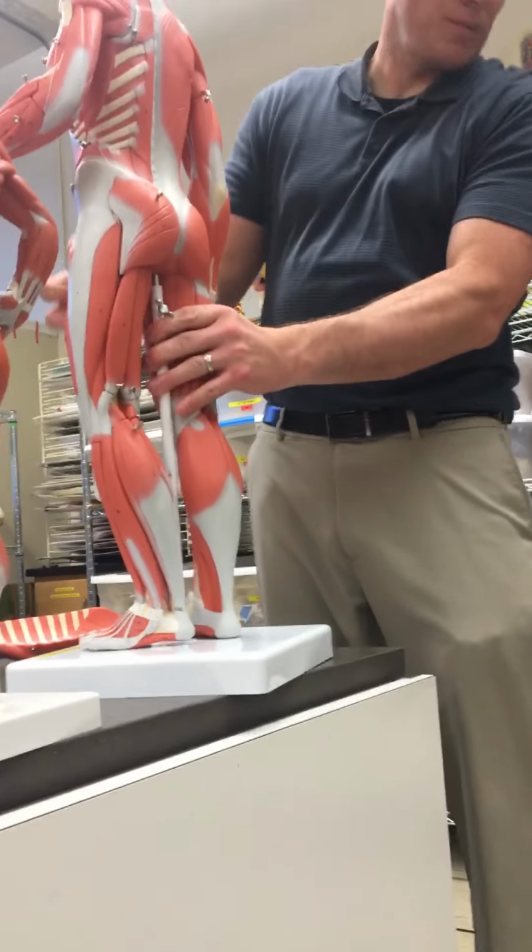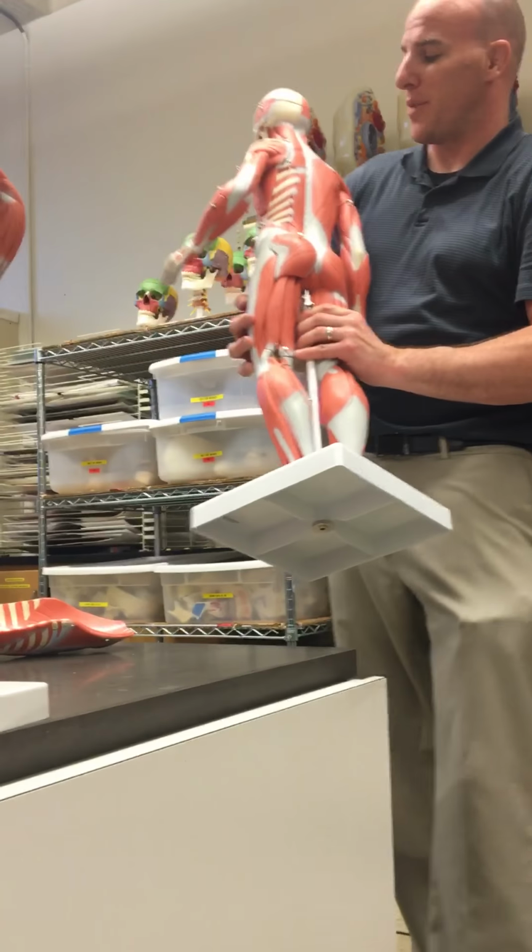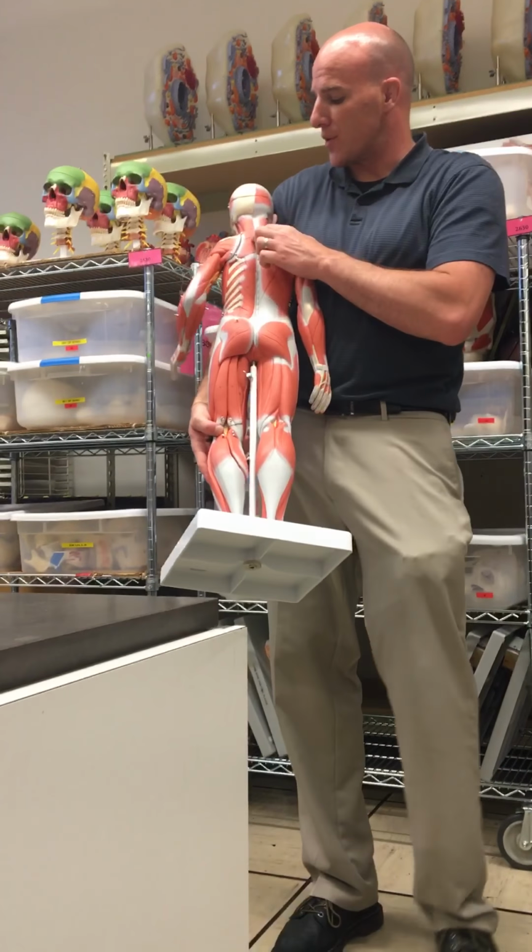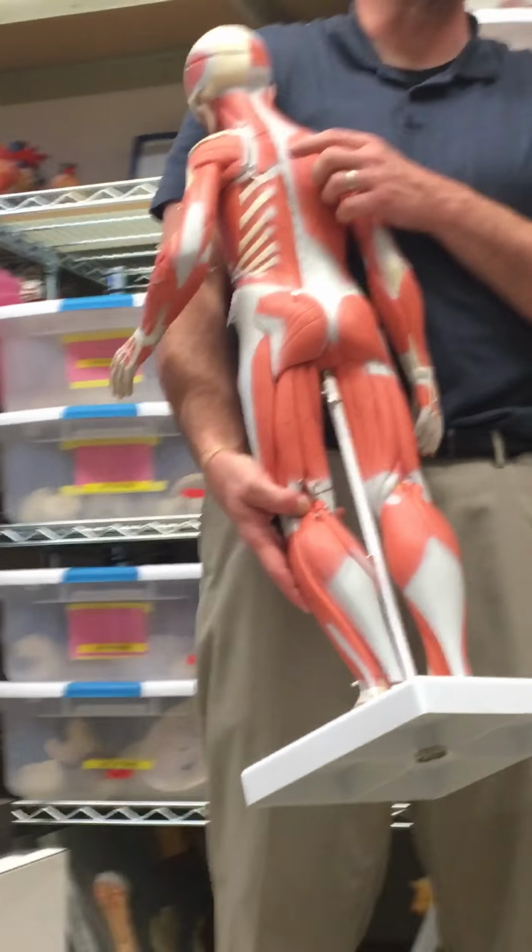This one isn't the greatest because there is not a big, massive space like that in between the two rhomboids, like it shows.